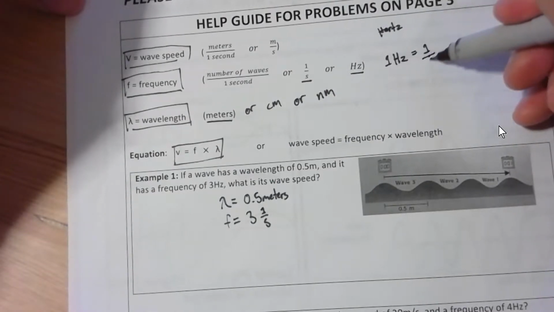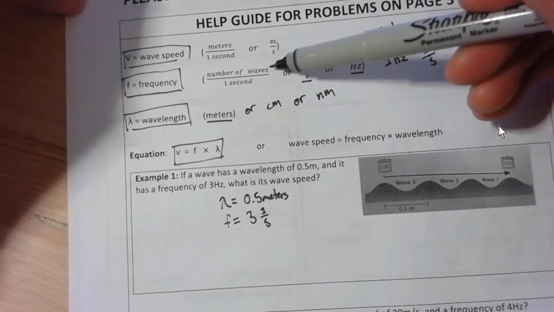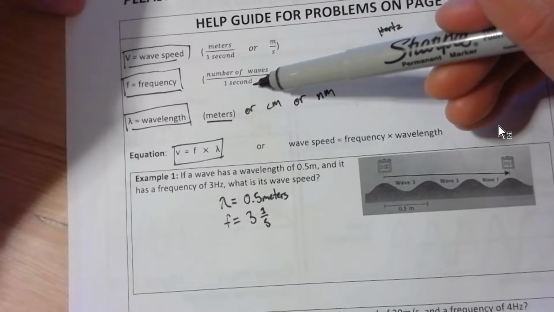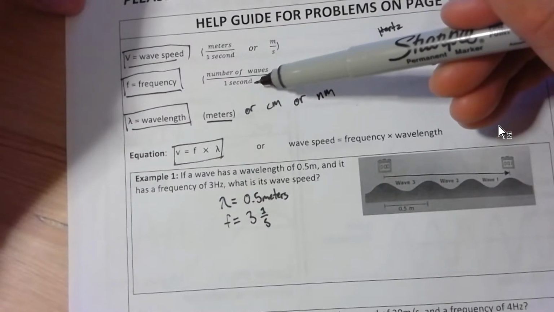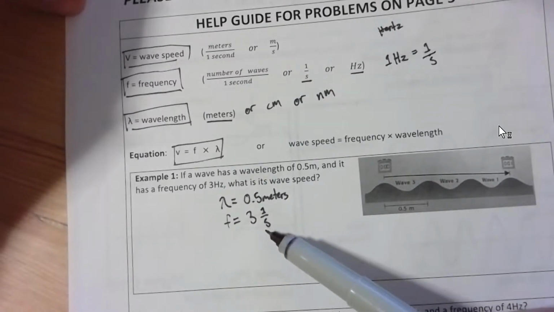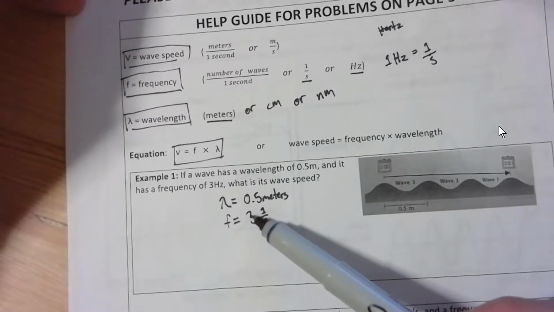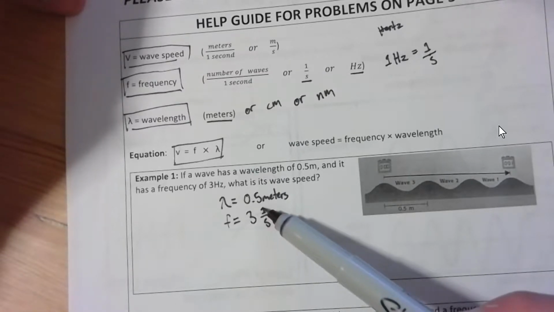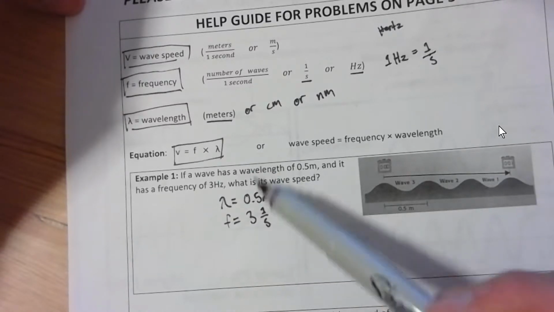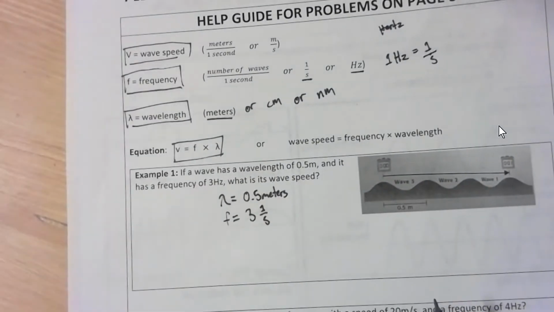Now, why do we have this weird symbol? That represents how many waves there are over 1 second. That's a little weird, but think of it this way. If I put 3 over 1 divided by seconds, it's sort of like looking at mixed numbers: 3 is a number that you multiply the numerator in a fraction by. So it's 3 times 1 over s. That represents 3 waves for every 1 second.